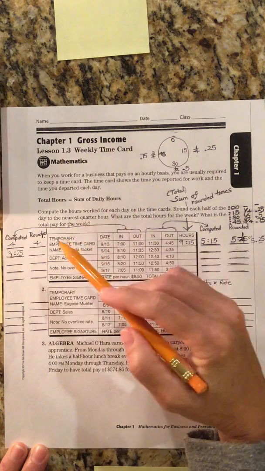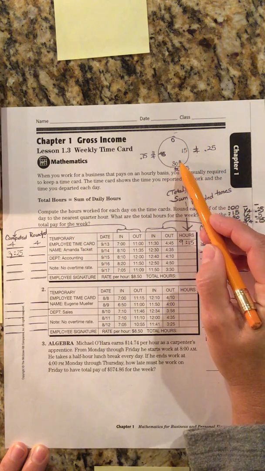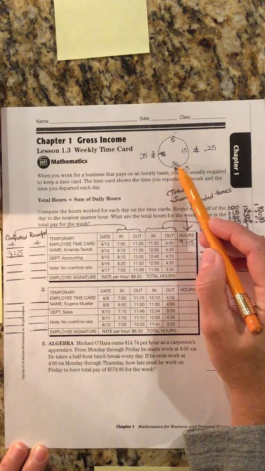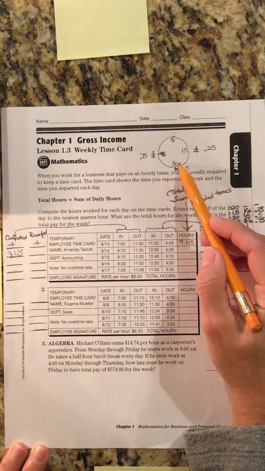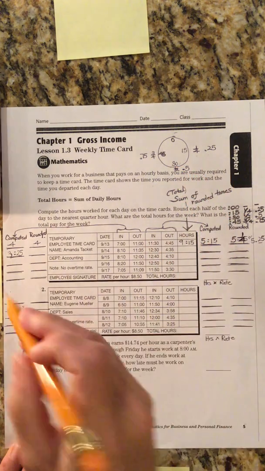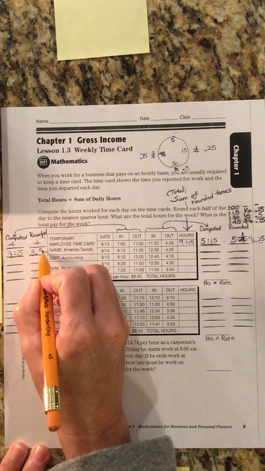And if we look up here, 3:25 on a clock would be about right here, which would be a lot closer to the 30 minutes. So it would be much closer to 3.5 hours.